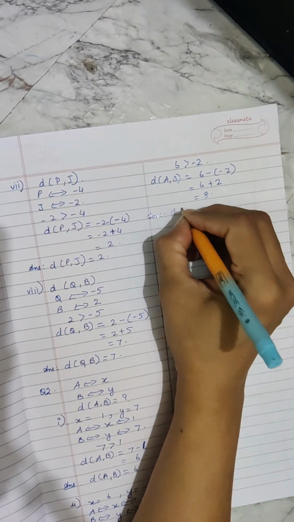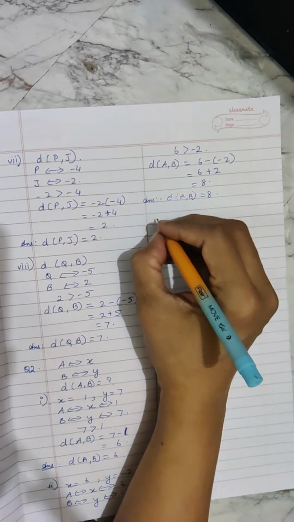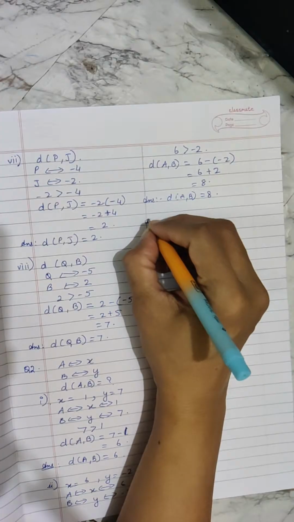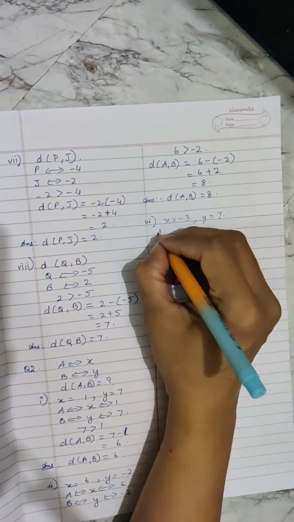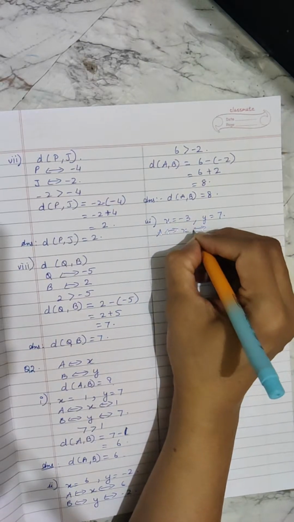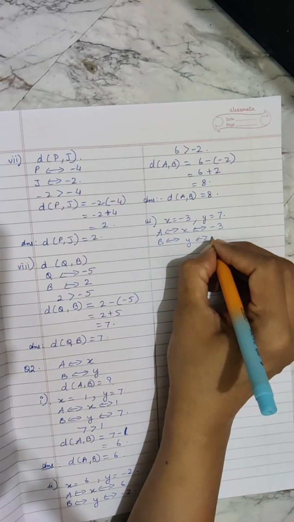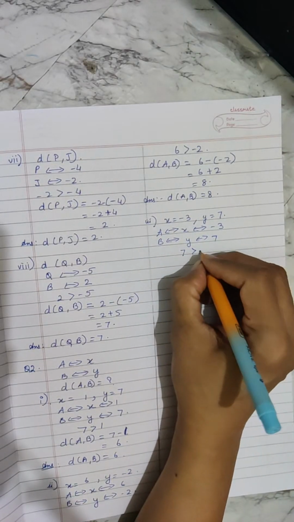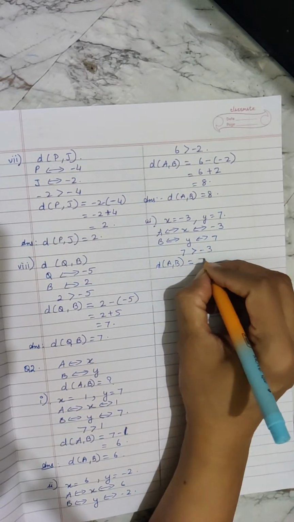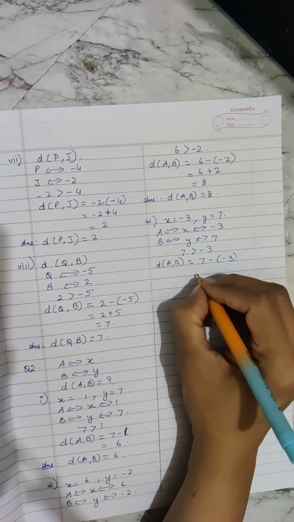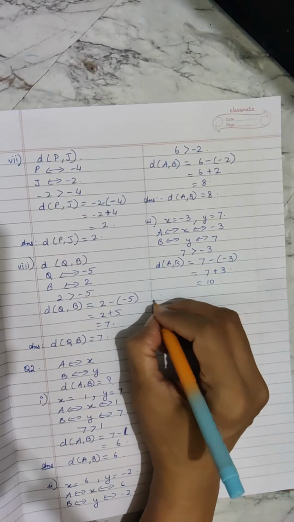So answer, distance AB is 8. Fine. Third sum. Third says x is equal to -3, y is equal to 7. So A corresponds to x corresponds to -3 and B corresponds to y corresponds to 7. So again 7 is greater than -3. So distance AB is 7 minus -3. That is 7 plus 3, which is equal to 10. So what will be the answer?